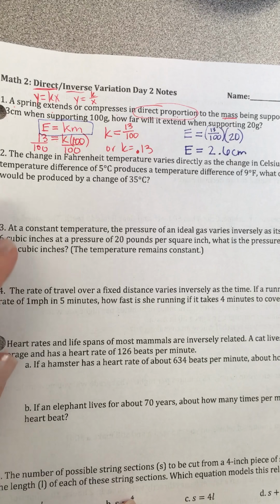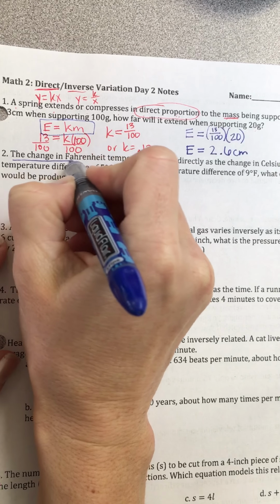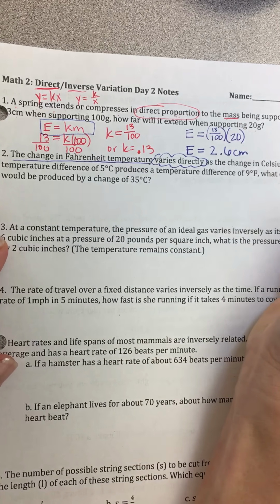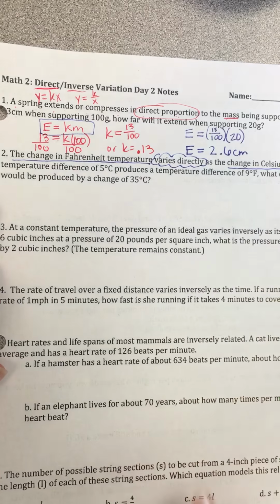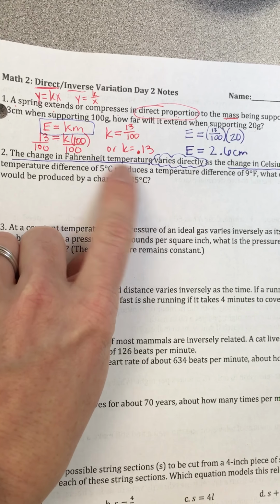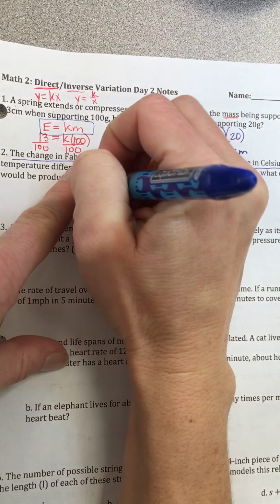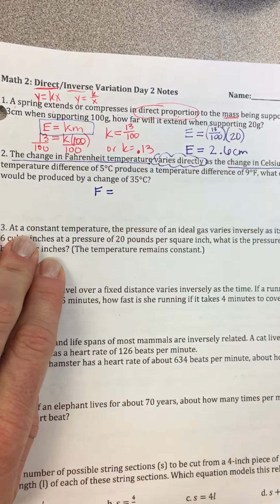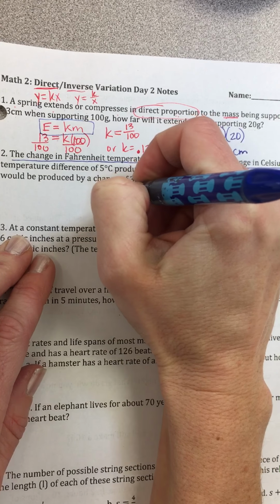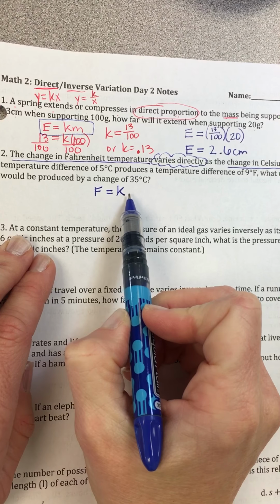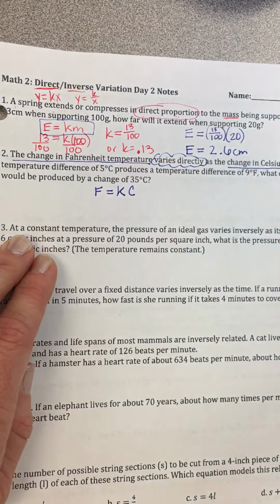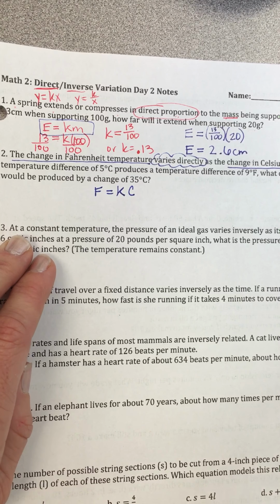So again, I'm going to go back to the sentence. That's important. The change in Fahrenheit temperature varies directly for the change in Celsius. So start with the very first thing. What's the first thing they're telling you about? Fahrenheit. So I'm going to use an F equals, varies directly. That means I put a K and then I'm multiplying by the next variable, the change in Celsius, so I should use a C. Okay, so that's how you're setting it up. F equals KC.